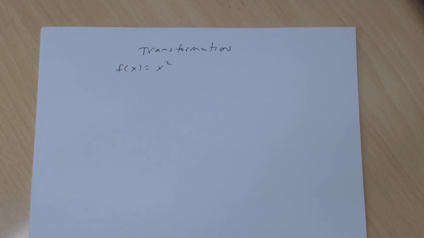Okay, so in this lesson, we're going to look at transformations. In particular, we're going to talk about vertical shifting, reflection about the x-axis, and horizontal shifts. We're going to talk about stretching and shrinking in later lessons. It won't be in these lessons here.